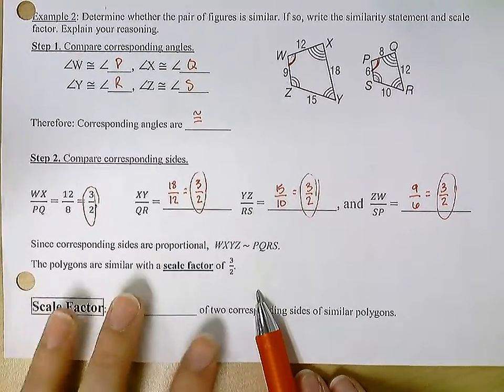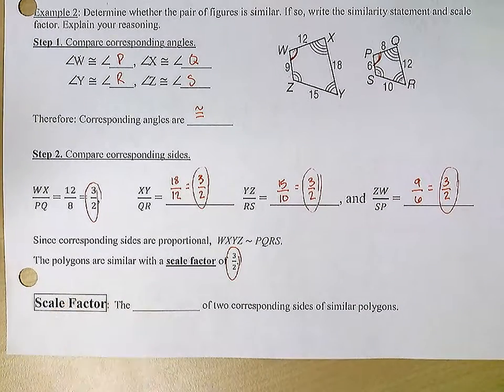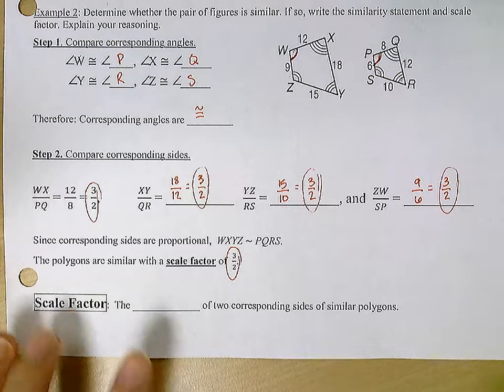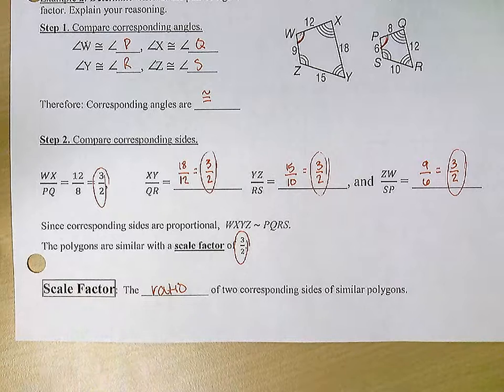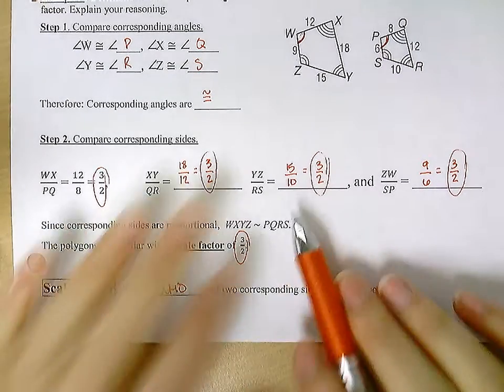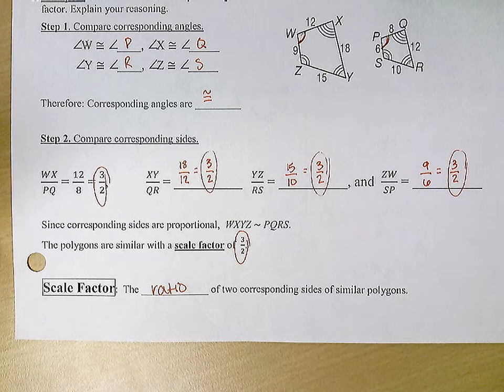Now, the polygons are similar with a scale factor of 3/2. So your scale factor is the ratio of two corresponding sides of a similar polygon. Okay, so that ratio you get all of the sides to be is called your scale factor. So make sure you do remember that. Some practice problems ask you to find a scale factor. So that would just be the ratio from similar sides in each polygon.